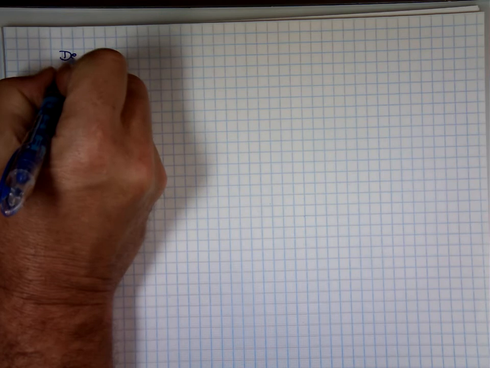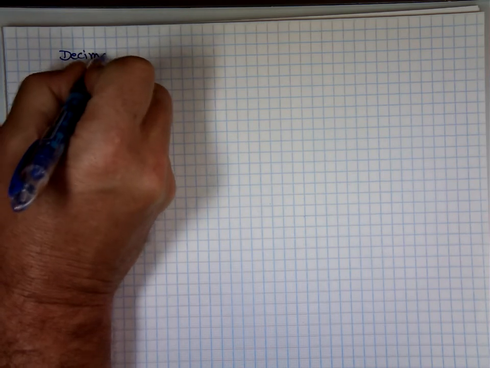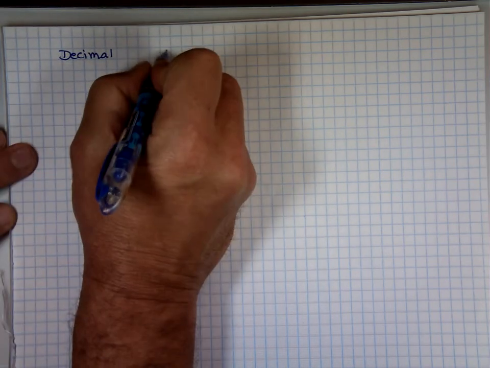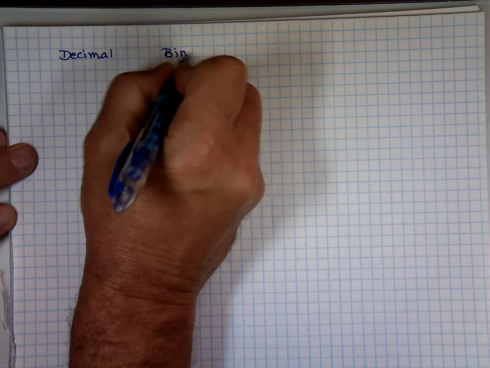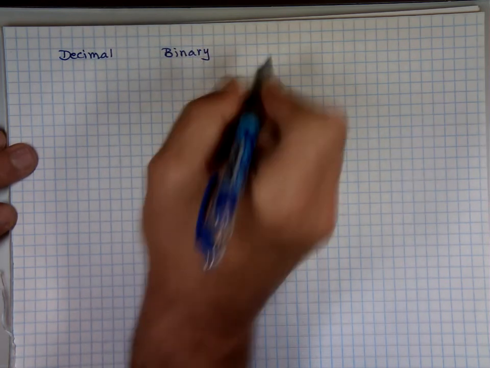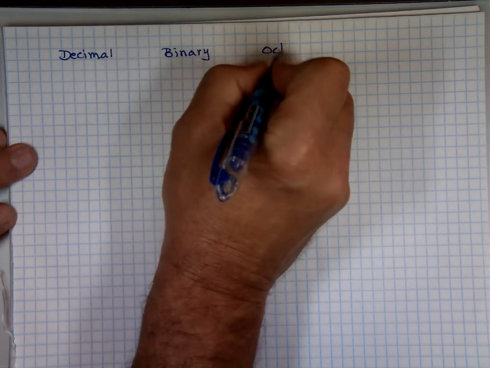So here's decimal. This is binary. This is octal, which means base 8. And this is hexadecimal.